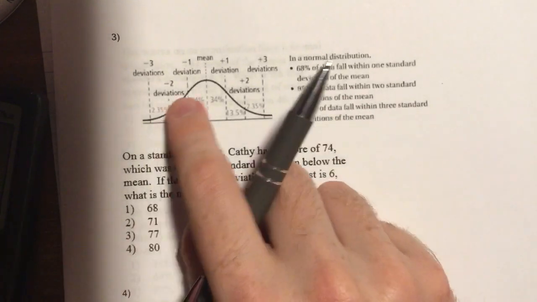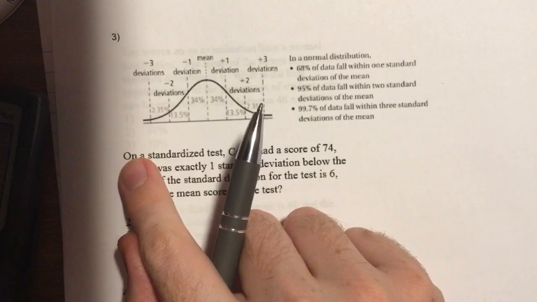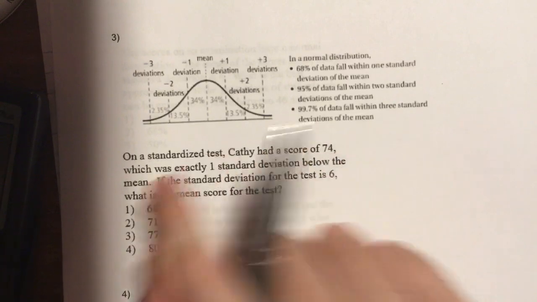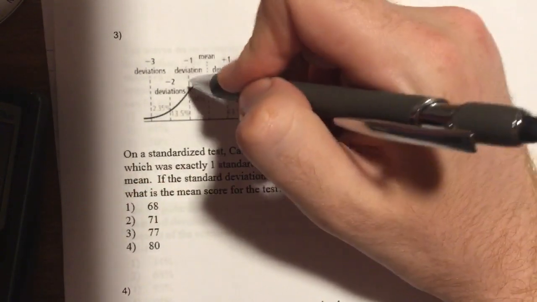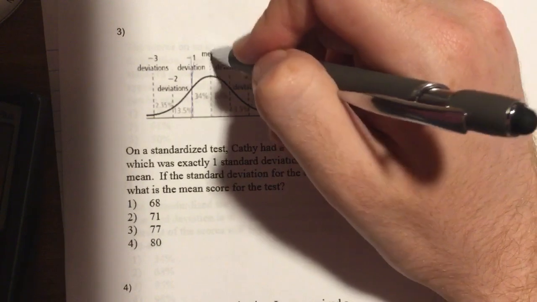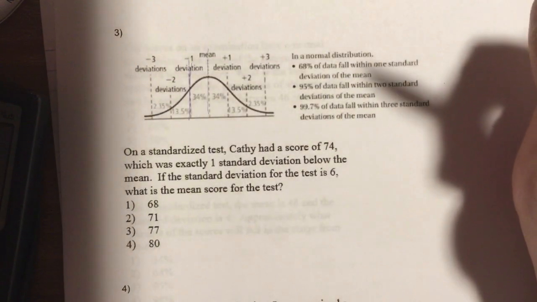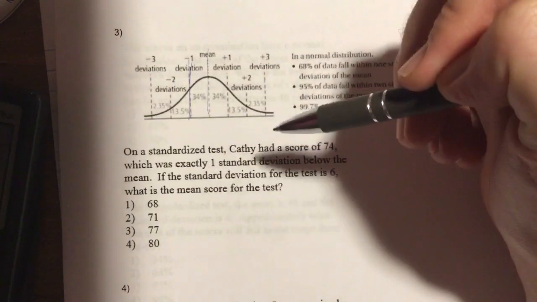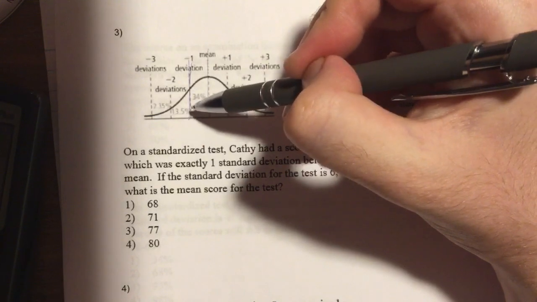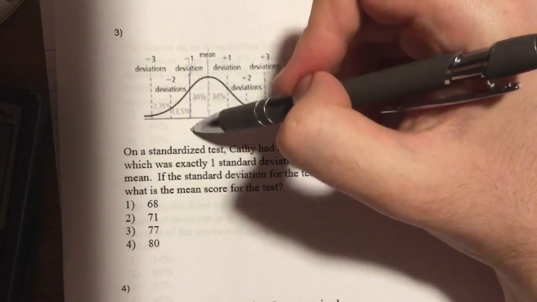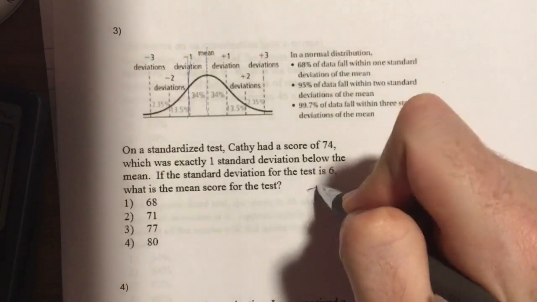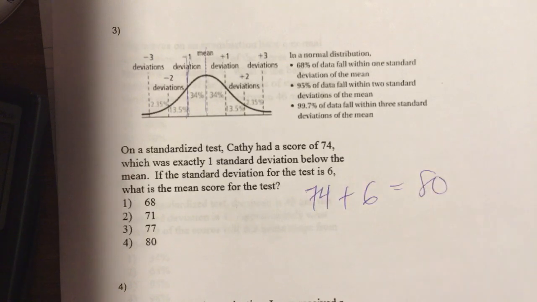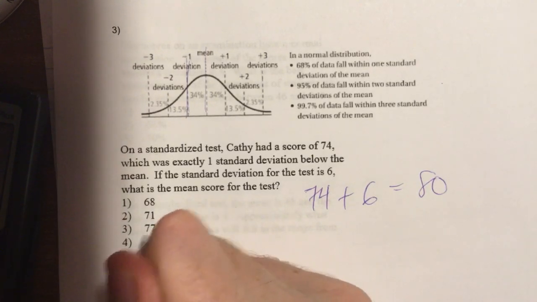Question 3 is going to go into this normal distribution chart. On a standardized test, Kathy has a score of 74, which is 1 standard deviation below the mean. So that would be right here. Right here is 1 below the mean. The mean is here and it's 1 below the mean. So if 74 is here, and they tell us that each standard deviation is 6 units. So if I take that score, which is 1 standard deviation below the mean, a score of 74, and add on that 1 standard deviation, I can get a mean of 80. So the mean would be 80.